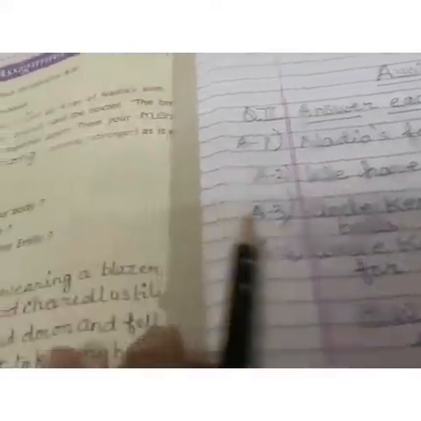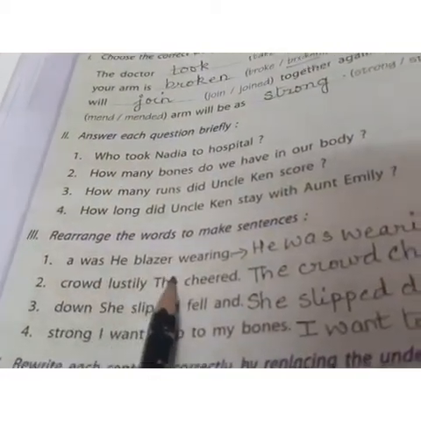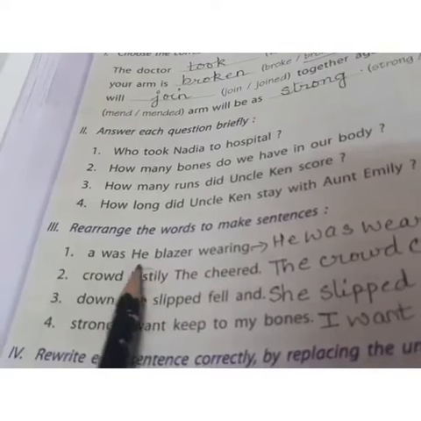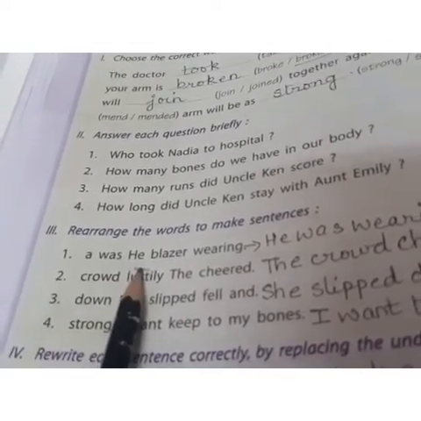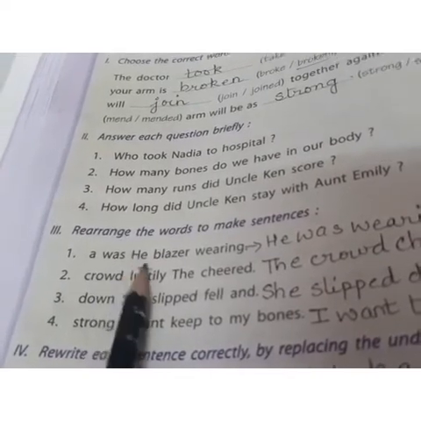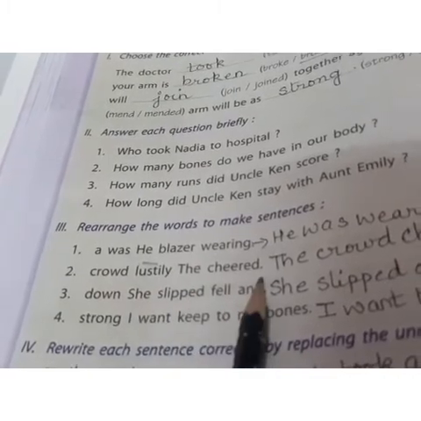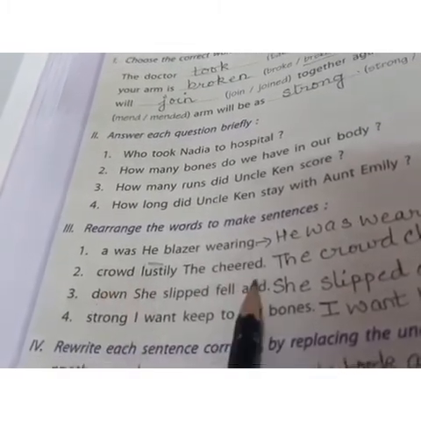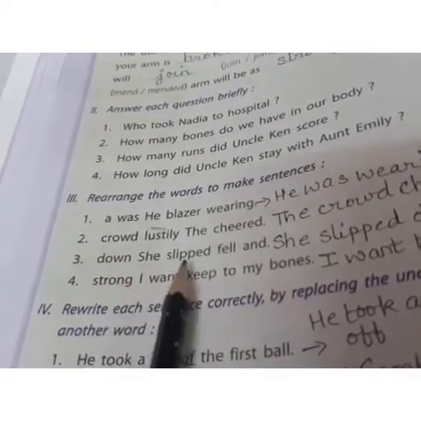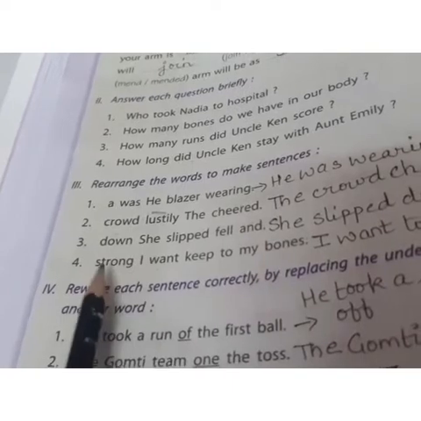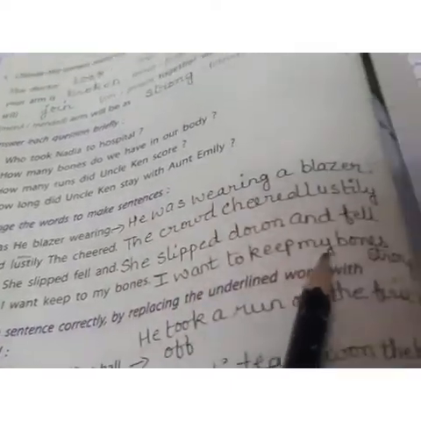Then arrange the words to make sentences. Was he blazer wearing? Now you can see here in the middle the word written with a capital letter. That means you have to start the sentence with this capital letter only. He was wearing a blazer. Crowd lustily the cheer: the crowd cheered lustily. Down she slipped, fell: she slipped and fell down. Strong I won't keep to my bones: I want to keep my bones strong.